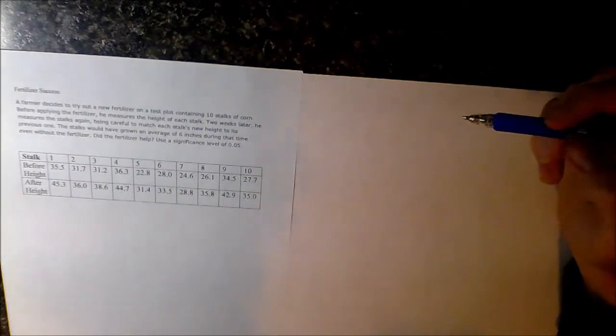So we've got another problem here. It's about fertilizer success. I'll read it out. A farmer decides to try out a new fertilizer on a test plot containing 10 stalks of corn. Before applying the fertilizer, he measures the height of each stalk. Two weeks later, he measures the stalks again, being careful to match each stalk's new height to its previous one. The stalks would have grown an average of 6 inches during that time, even without the fertilizer. Did the fertilizer help? Using a significance level of 0.05.